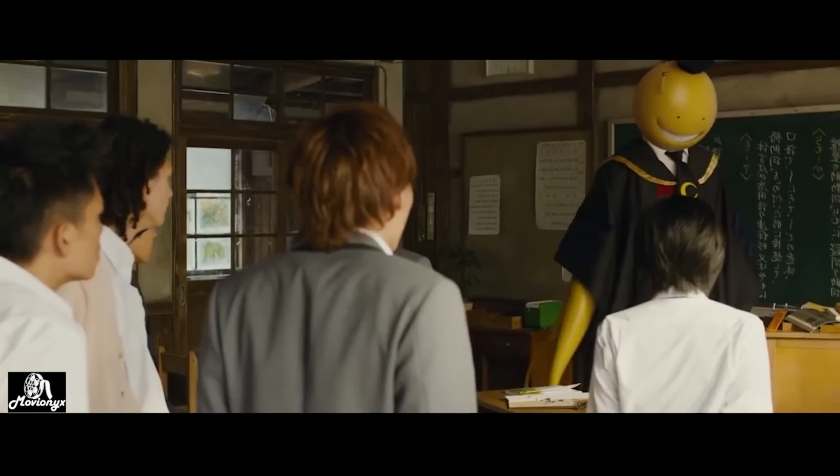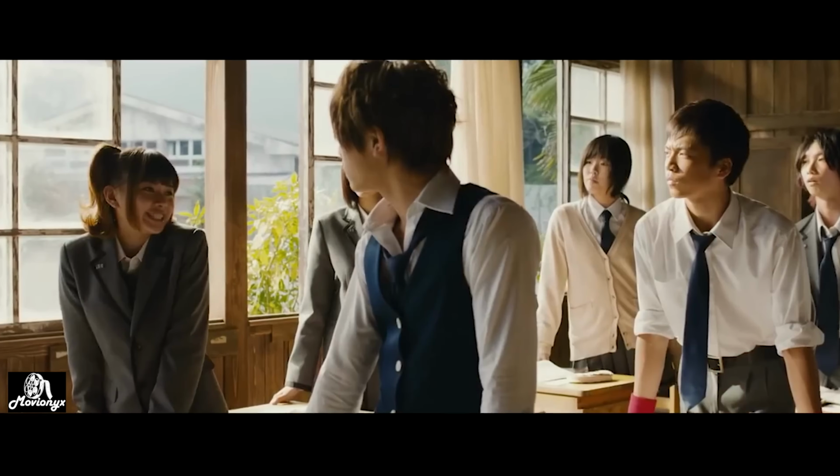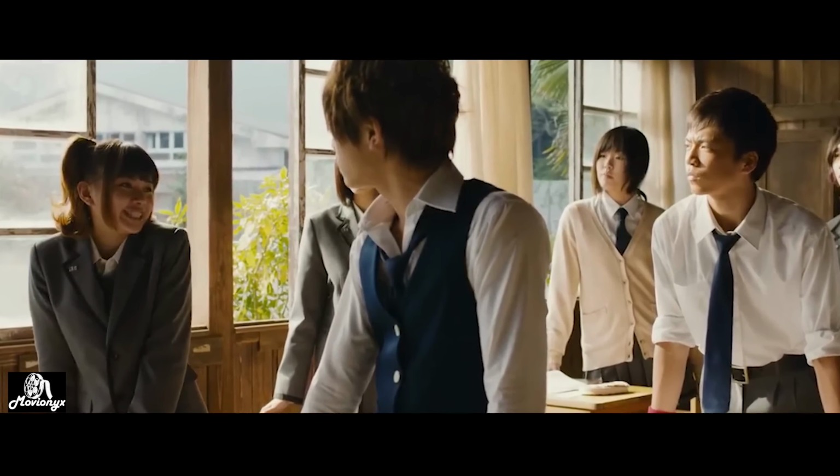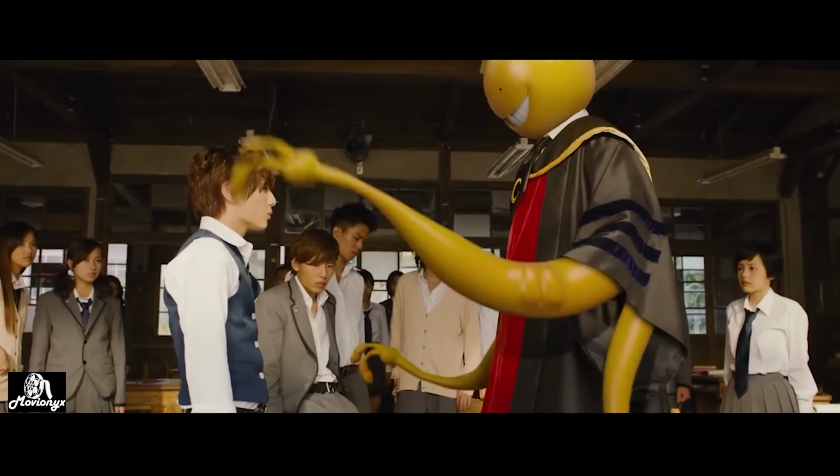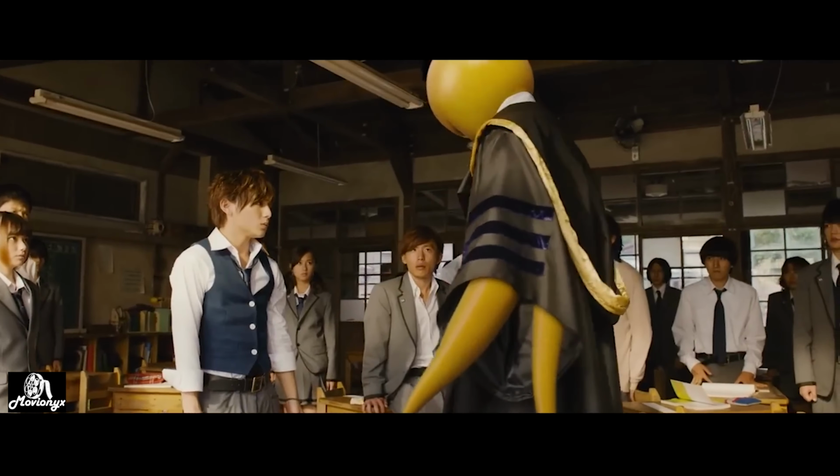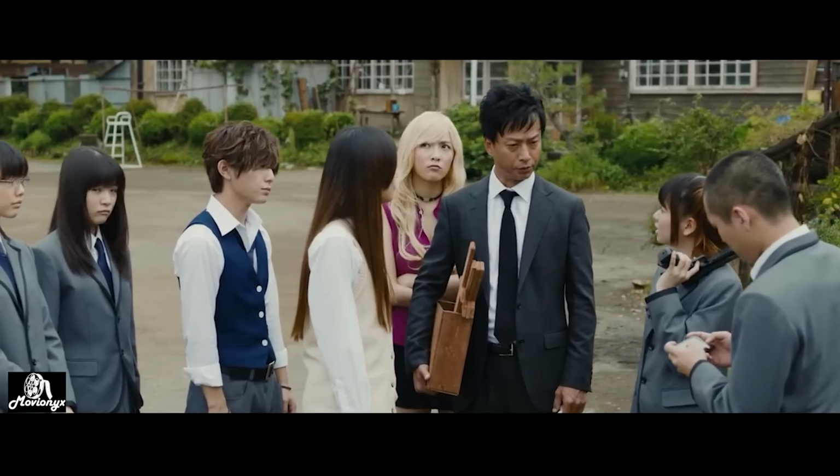Kayano asks the professor if he has a name, but the alien says he doesn't. So, she suggests that the students affectionately call him Koro-sensei. Everyone likes the idea, especially the professor himself, and from now on that becomes his name.